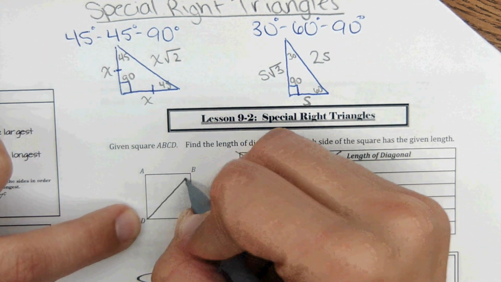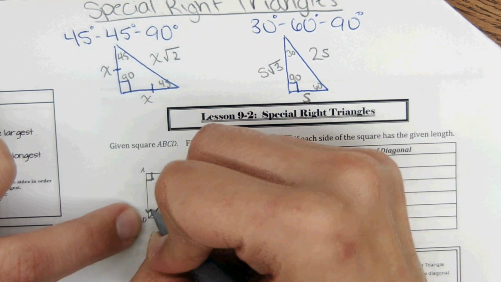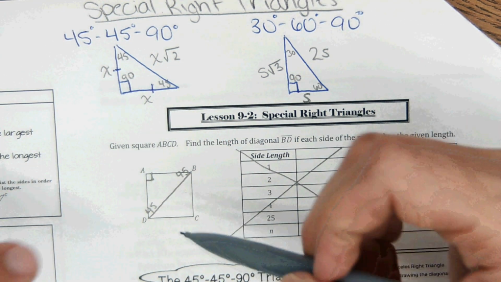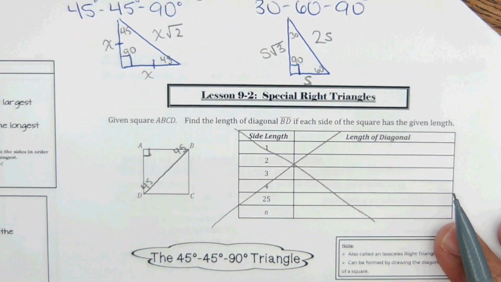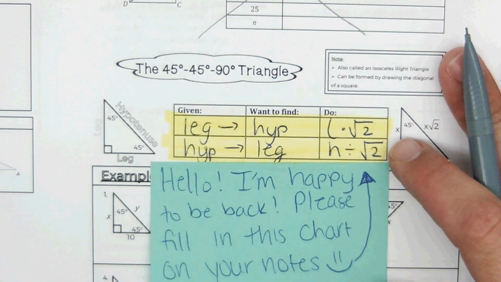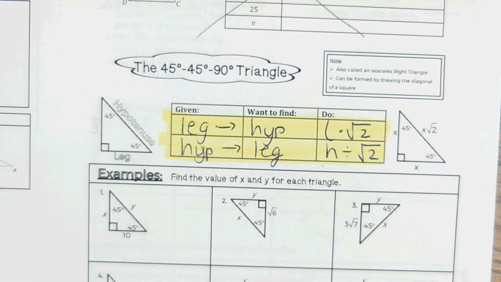But one thing you do need to know is that in a square, if you have a diagonal here, you would have a 45, 45, 90-degree triangle. So it would follow those rules, and you could find side length using that. Okay, moving down here. So we're going to start with the 45, 45, 90.